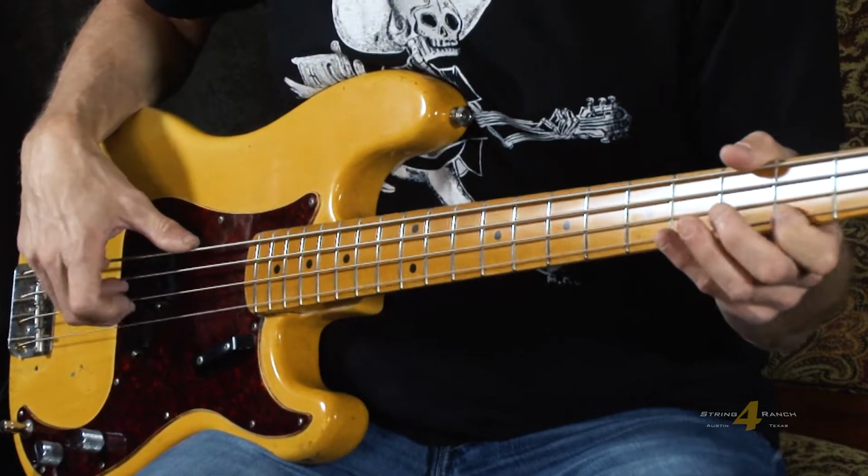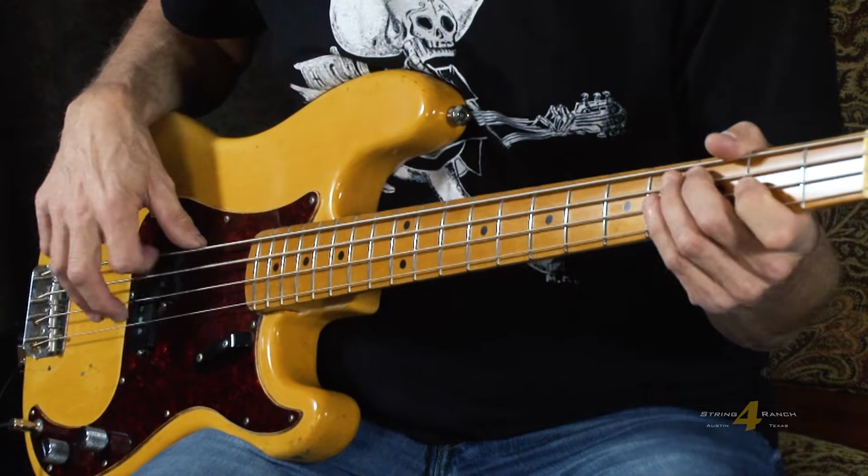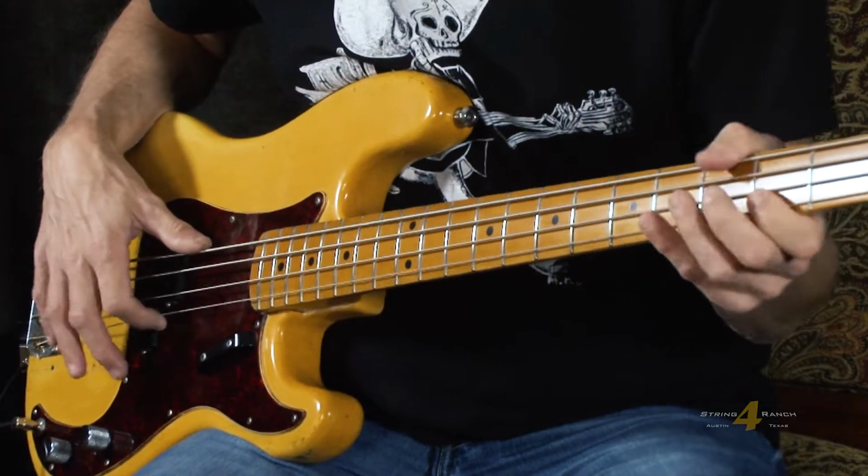That's pretty standard straight ahead. Now I can change that just with how I approach it from the right hand. If I play more on the tips, more of an upstroke as opposed to pushing down.